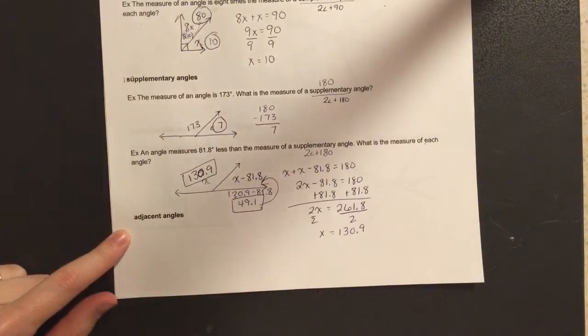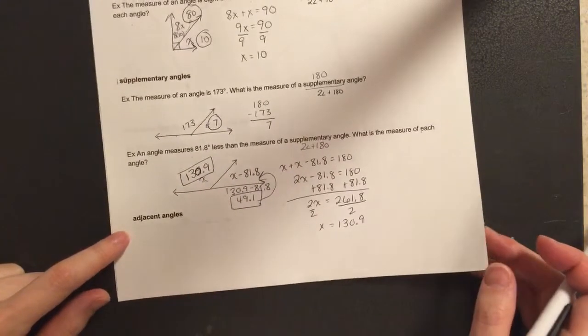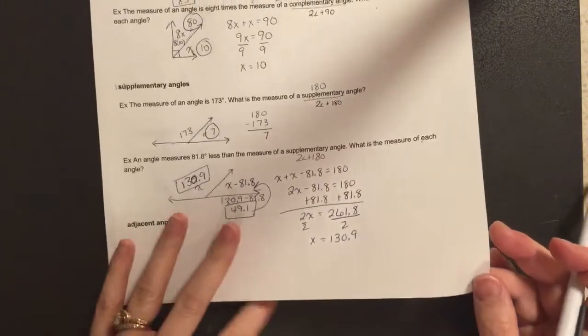Another vocabulary term that we covered last class was adjacent angles. Adjacent angles doesn't really help us solve. It just tells us where angles are related to each other. Okay.